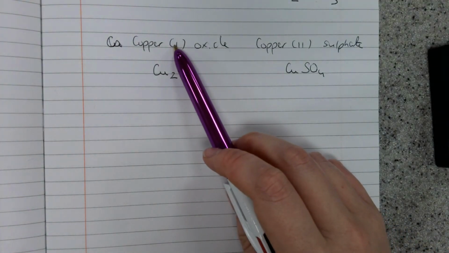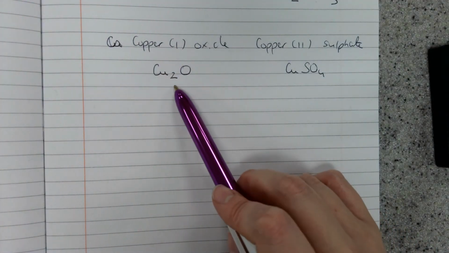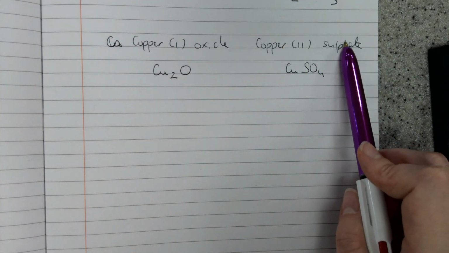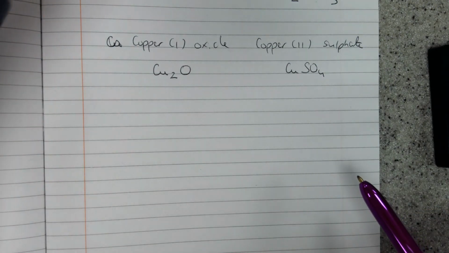When it's 1, it's got a +1 charge, and I need 2 of them to cancel out the negative charges on oxygen. When it's +2, sulfate is -2, and they immediately cancel out.